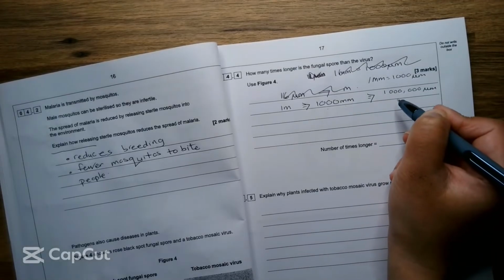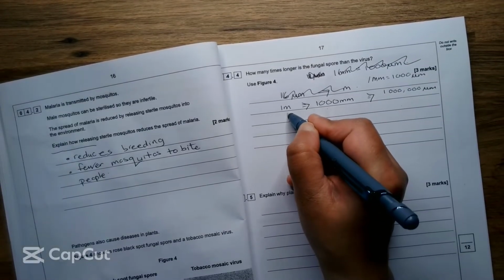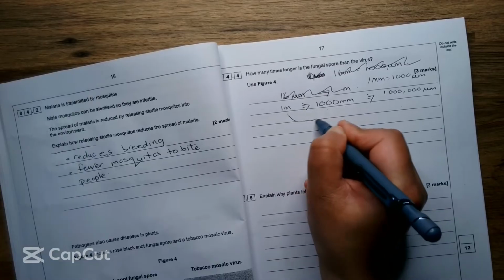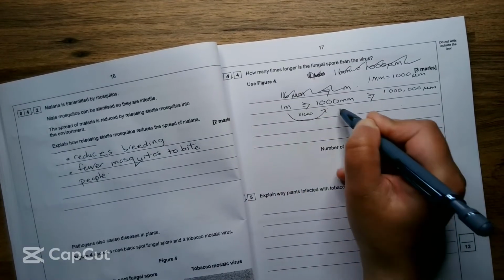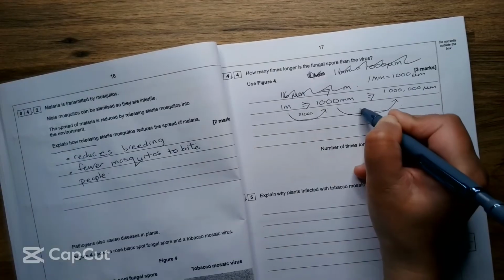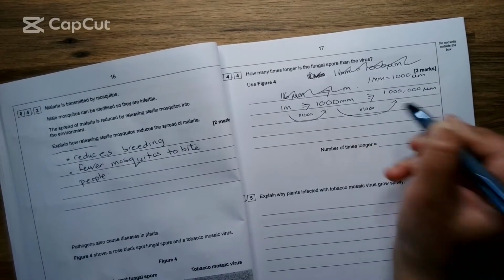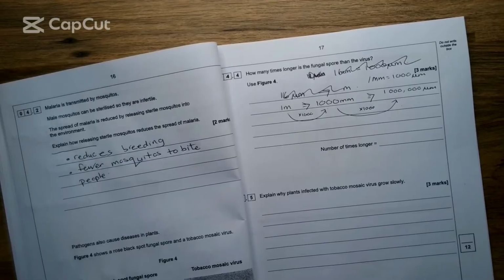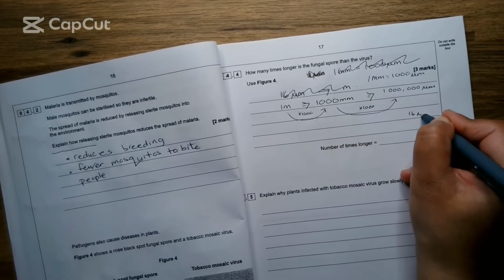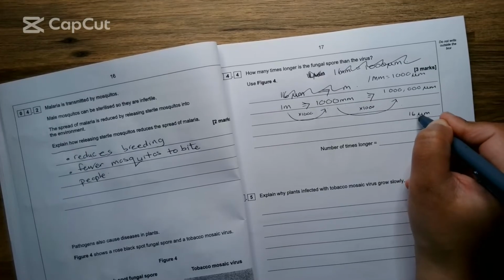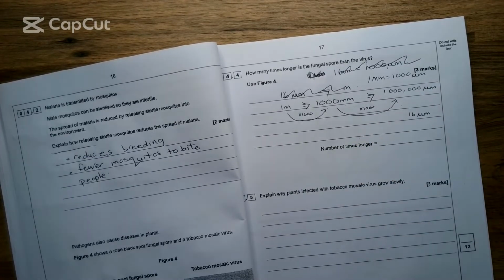So to get from meters to millimeters, I multiply by 1,000. To get from millimeters to micrometers, I multiply by 1,000. Okay, so you need to know these conversions. So I'm working with 16 micrometers. I want 16 micrometers to be converted into meters.